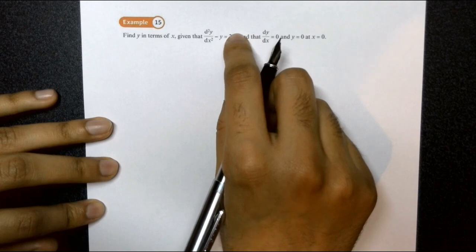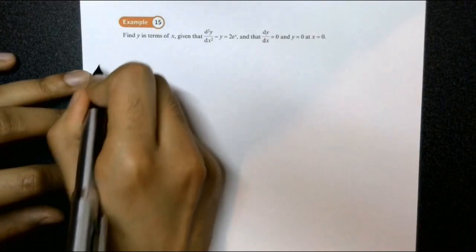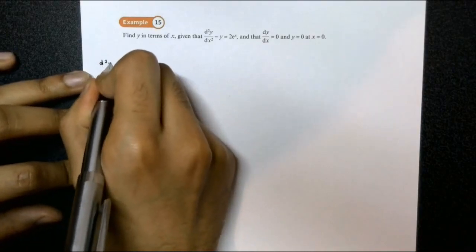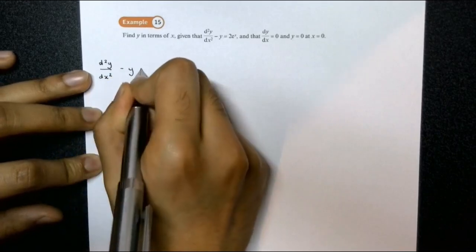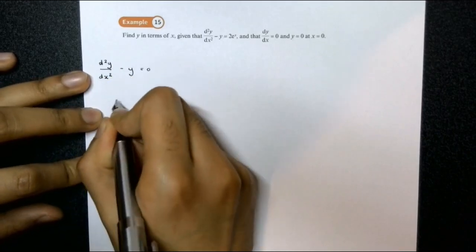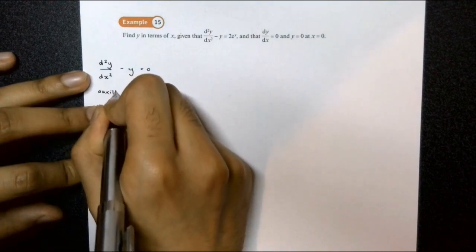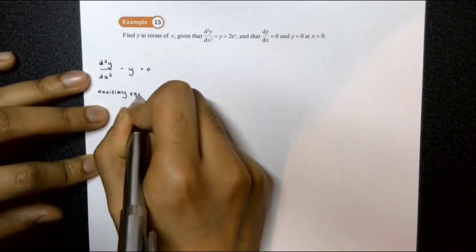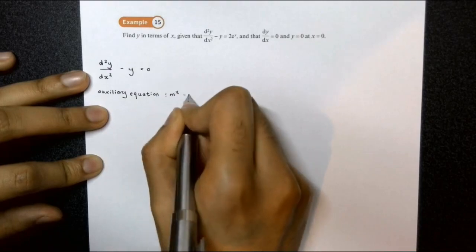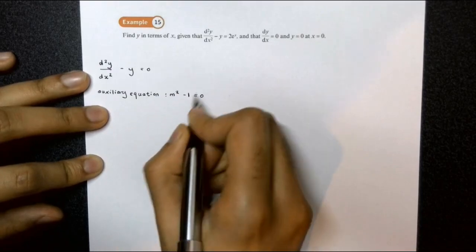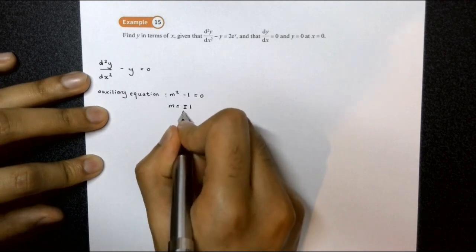auxiliary equation, and to do this we need to set the right hand side equal to 0. So we've got the equation d squared y over dx squared minus y equals 0. So for the auxiliary equation, we've got m squared minus 1 equals 0, and therefore m is equal to plus minus 1.